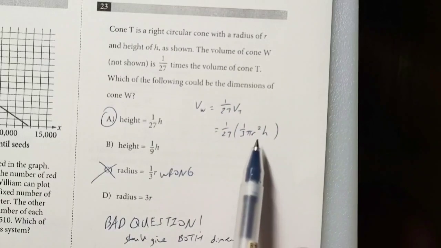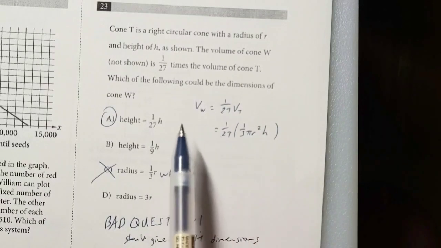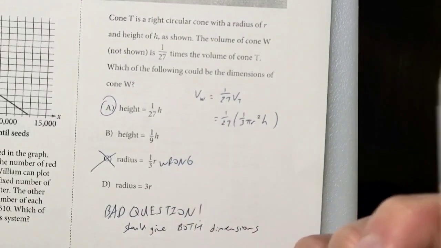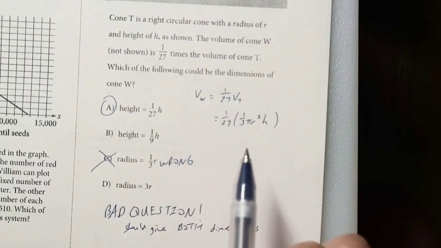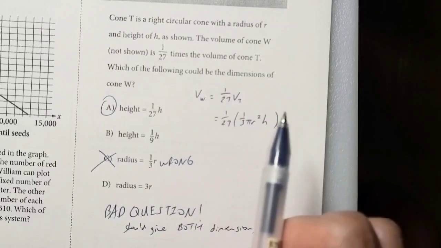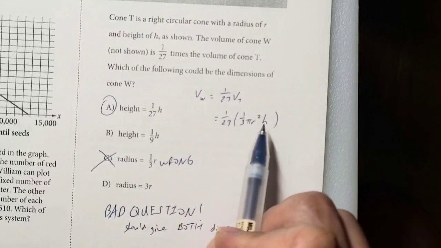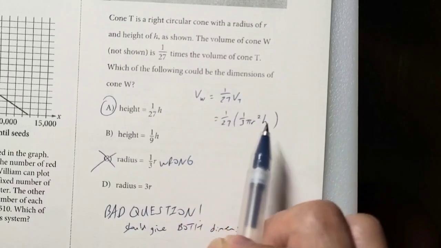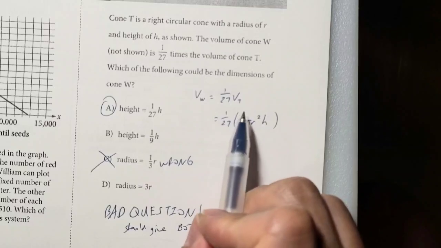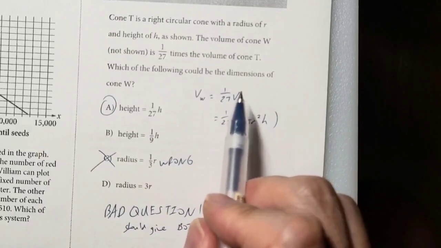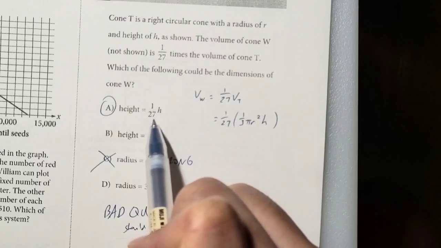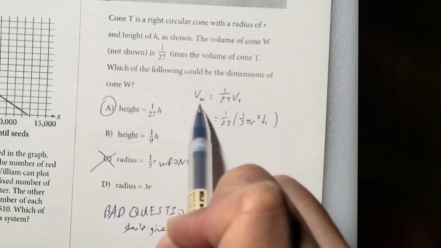It should have given both dimensions, but it didn't. So if we assume that one of them's the same, for example, if we just change the height to 1 over 27, then this equation would be true. If you change the height of cone T to 1 over 27 h instead of h, then you'll get the volume of cone W. That works.